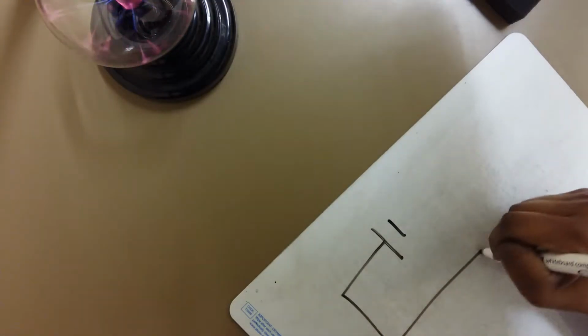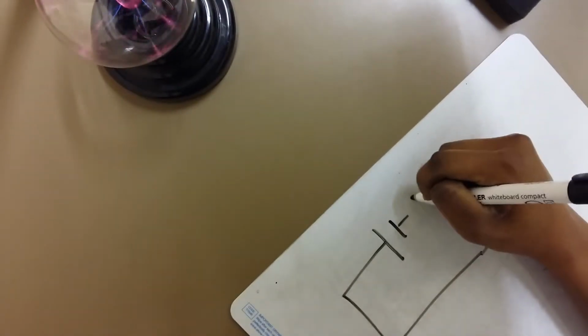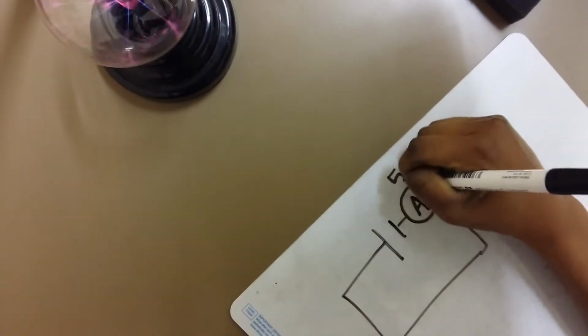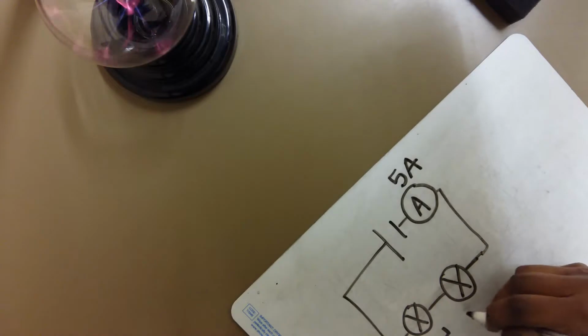In a series circuit, let's say this ammeter, this is the symbol for an ammeter, reads 5 amps, and there are two bulbs connected in series. Then each of these will have 2.5 amp readings because they share the current.